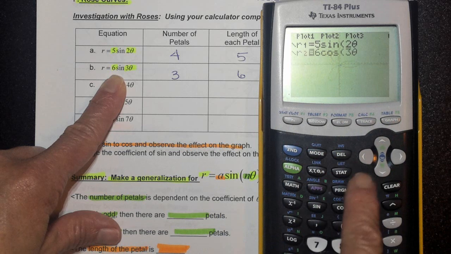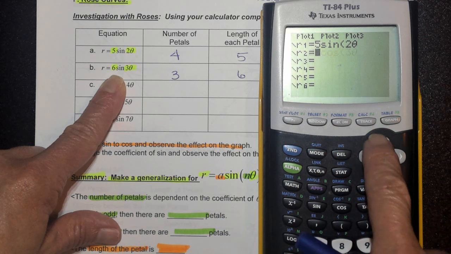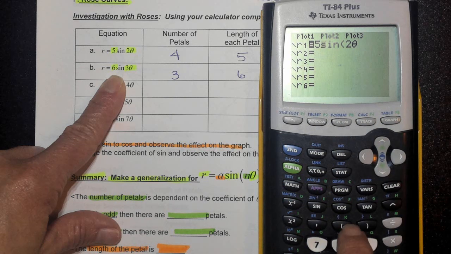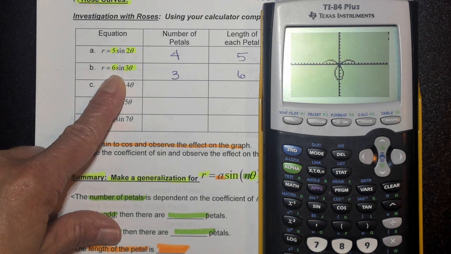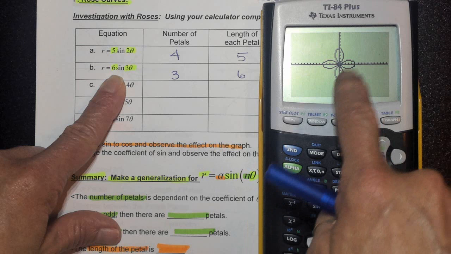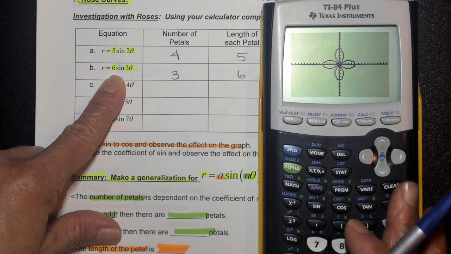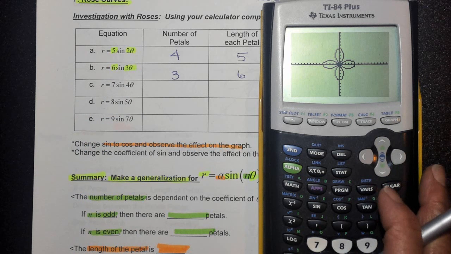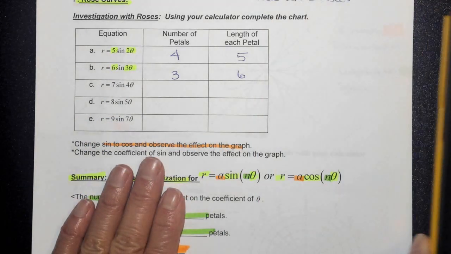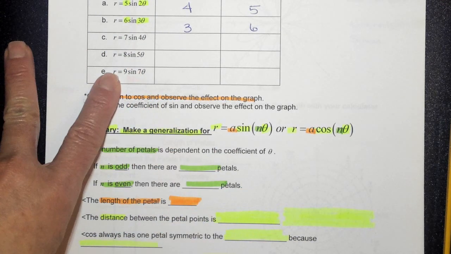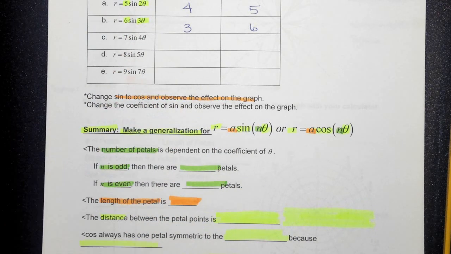Okay, so go back into y equals. Let's clear out this function, go up here, turn this back on, and change this to cosine. Look at that. So before, the petals were in each quadrant, and now they're on the axes. So that's something that's actually going to happen. My recommendation is, at some point, just go back through and take a look at what each one of these looks like, and you can fill the rest of this table in.